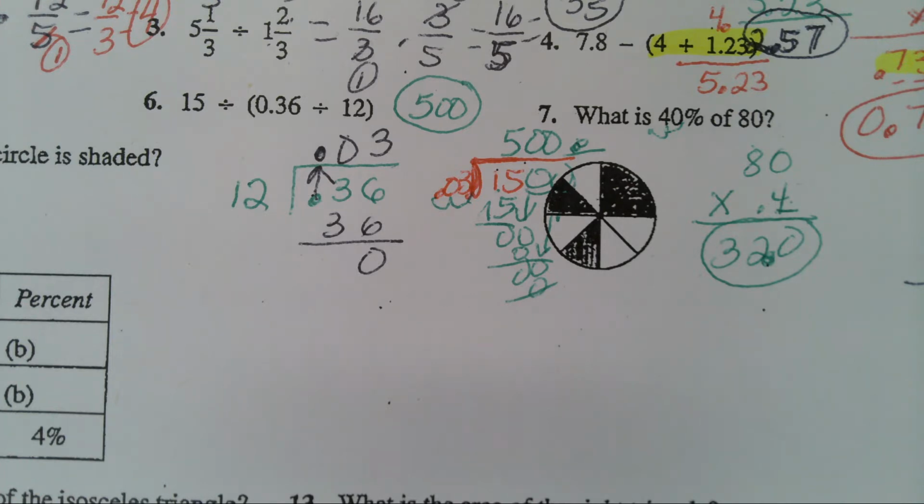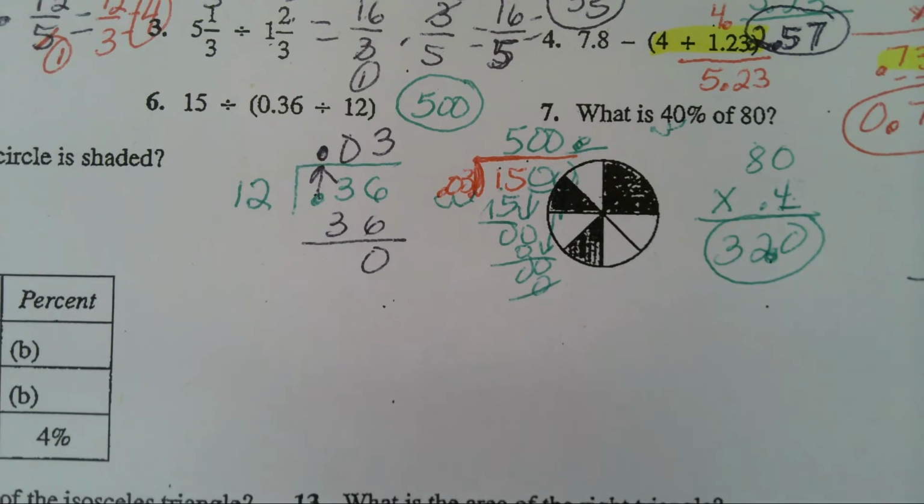Because it's 40%, we know it's going to be less than 40 because 50% is 40. So you want to make sure it's like, yeah, that's right. Now, if you had your decimal point in the wrong spot and you had 320, you'd know it's like, oh, it can't be that. That's more than 100%. Or if you had 3.2, it's like, oh, it's got to be more than 3.2. So always go back and check your answers.